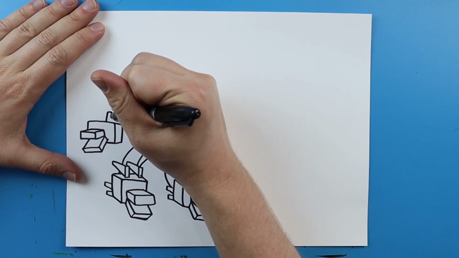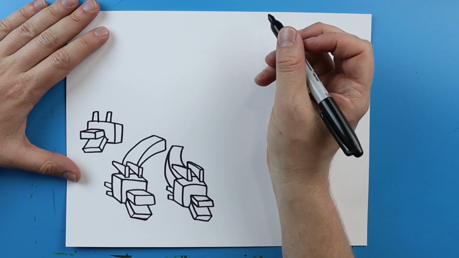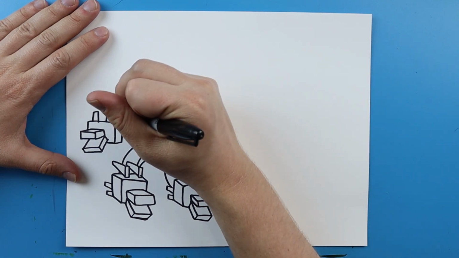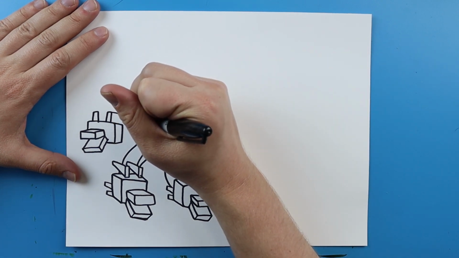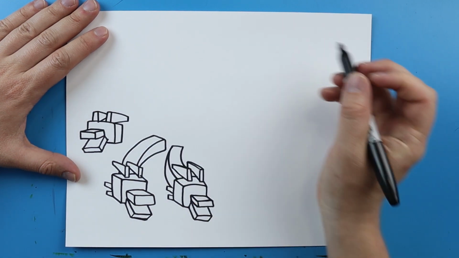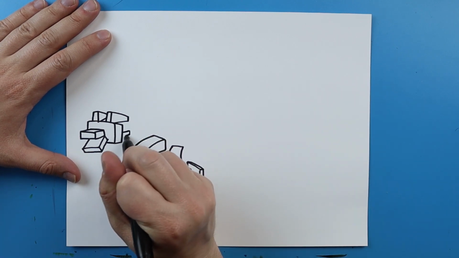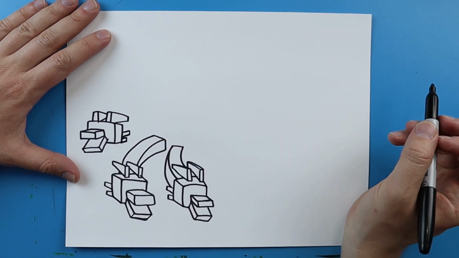Then I'm going to add a line here, down, and then over. I'm going to put a skinny rectangle here and then a skinny rectangle right here for those horns. Line that goes down, over, down, and then comes back at an angle. This one's just going to go down and then come back at an angle. And then we'll add those two little skinny rectangles right there.